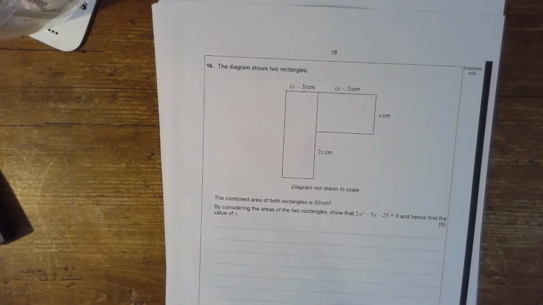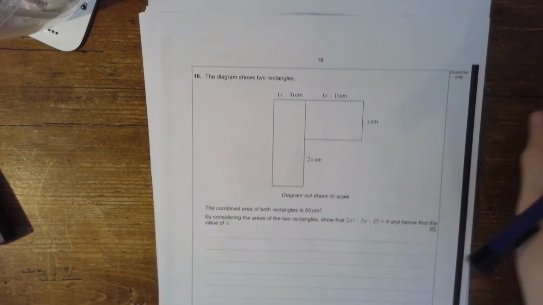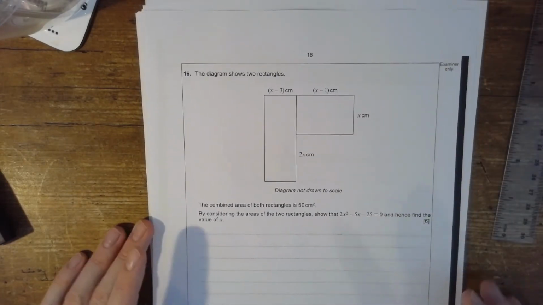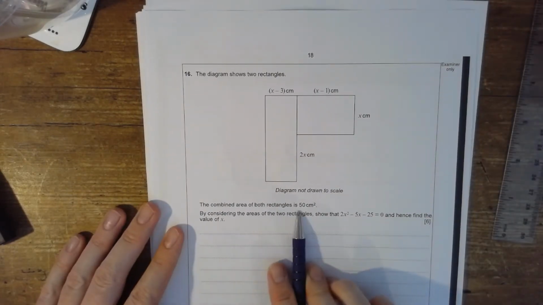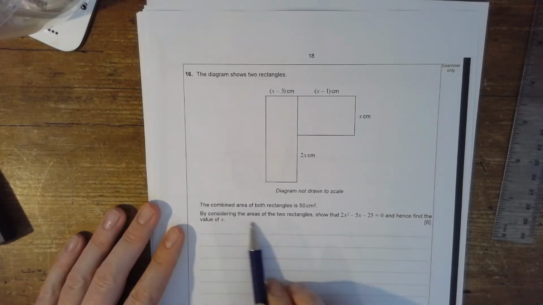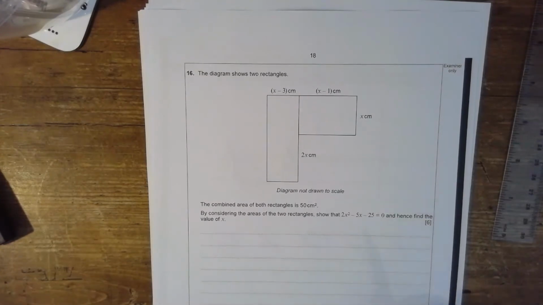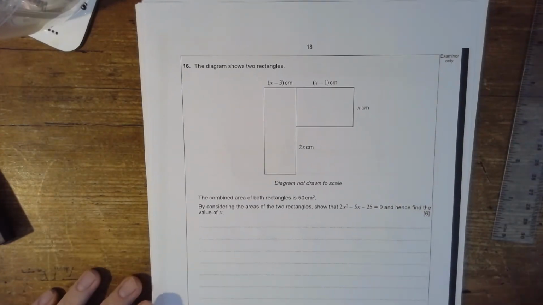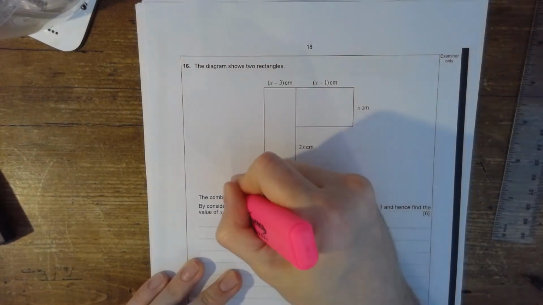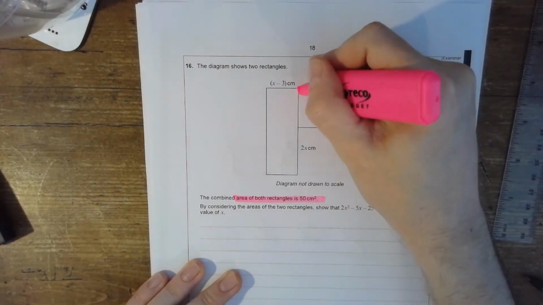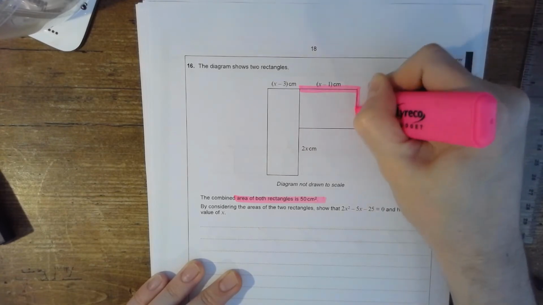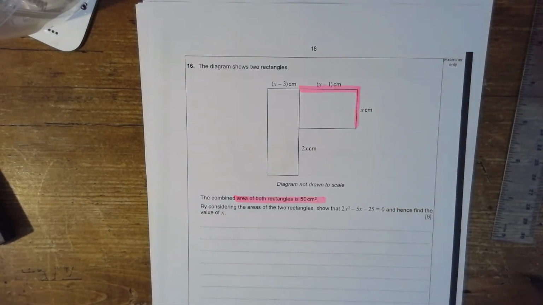Okay, then question 18, it says the diagram shows two rectangles. The combined area of both the rectangles is 50 centimeters squared. By considering the area of the two rectangles, show that 2x squared minus 5x minus 25 is equal to 0, and hence find the value of x. Okay, now we're told about the areas of this. So they obviously want me to work out the area, which is very easy because I can just do base times height there, or length times width.